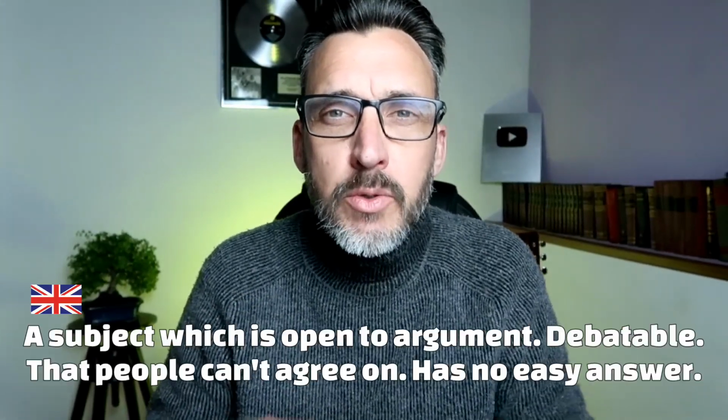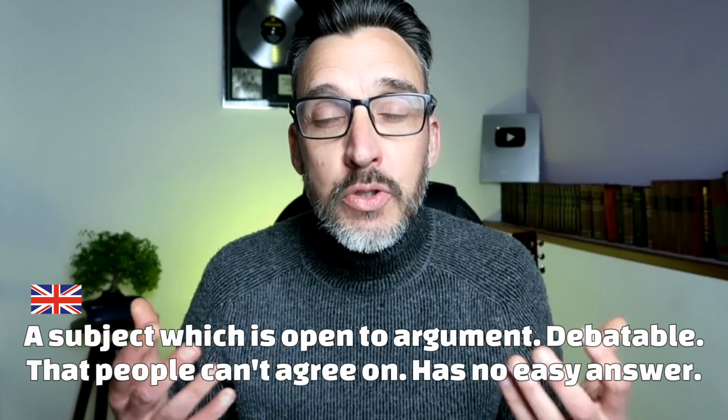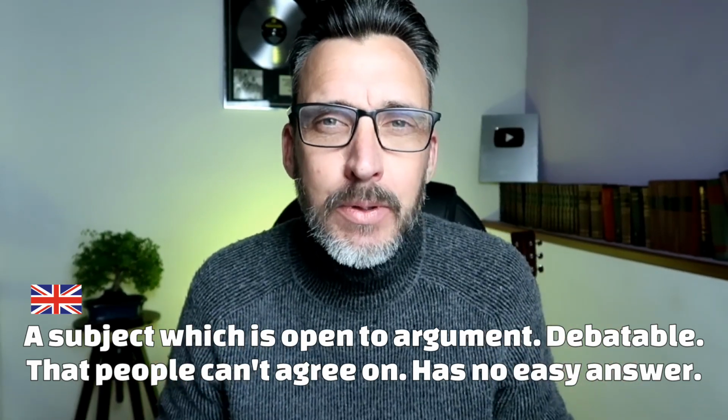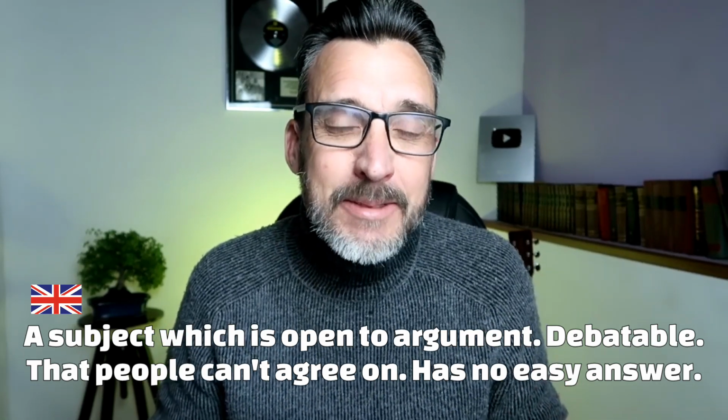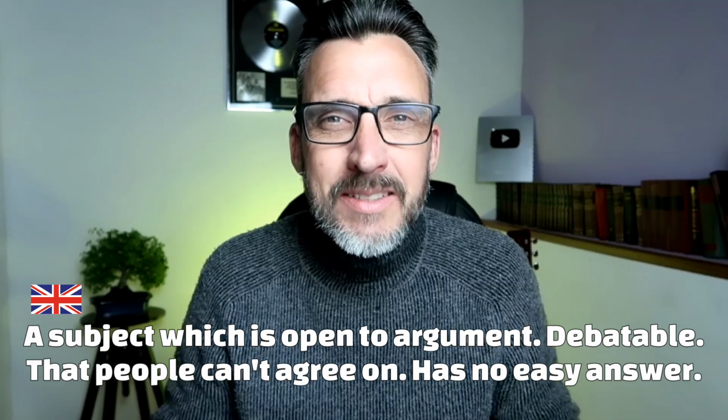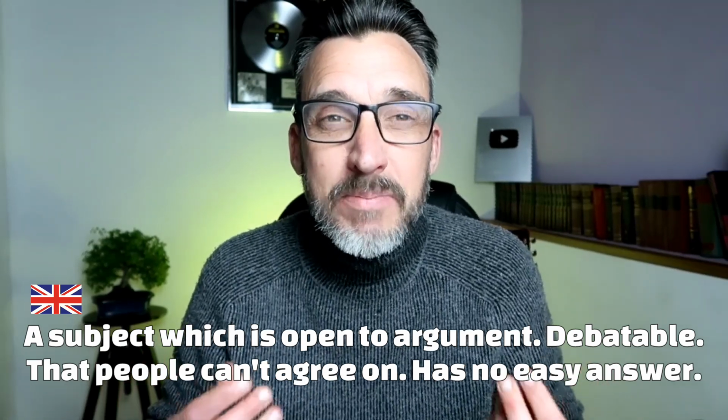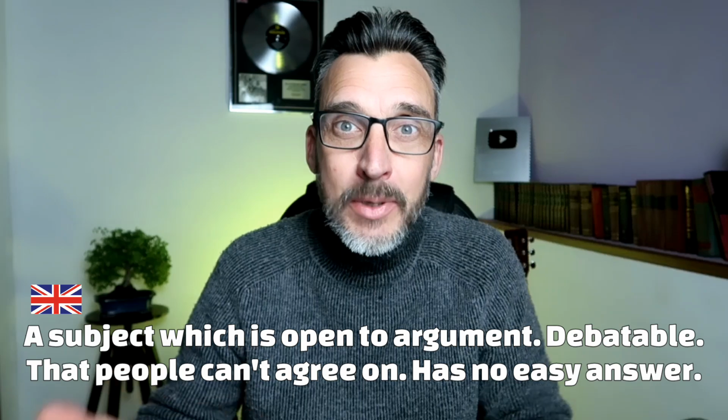What is a moot point? Well, that question actually has two answers, because a moot point has two different meanings depending on whether you're using British English or American English. So first of all, let's start with the British English meaning. A moot point in British English refers to a subject which is open to argument. It's debatable. It's something that people can't really agree on. And in fact, there is no answer, or it's so difficult to find the answer that it's basically a waste of time continuing the argument.